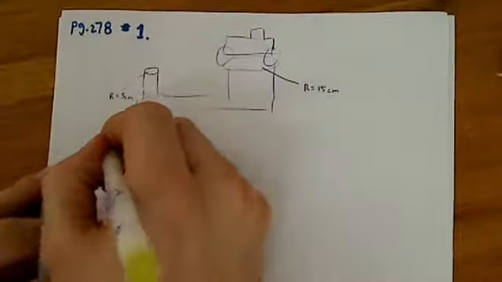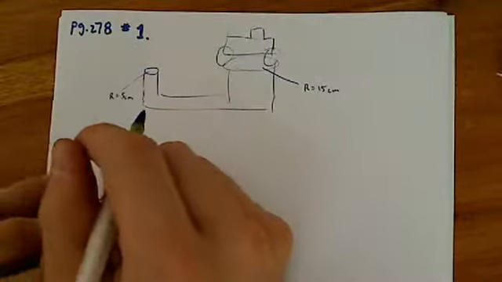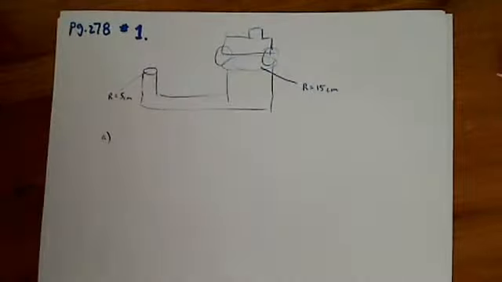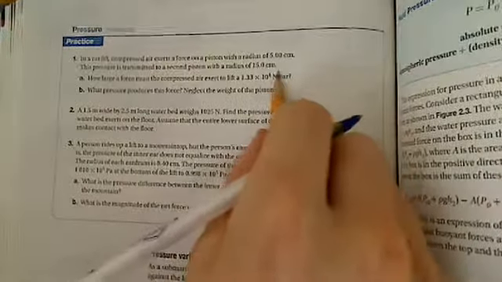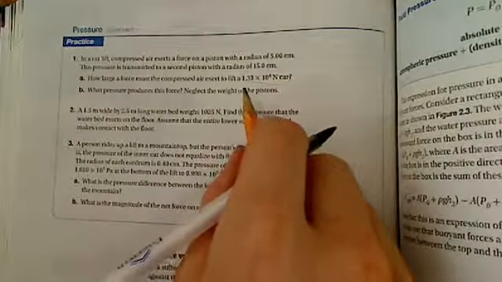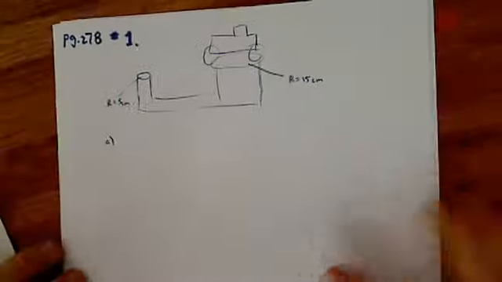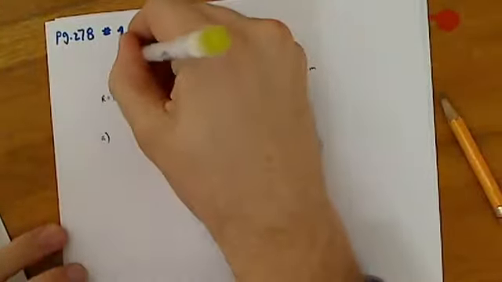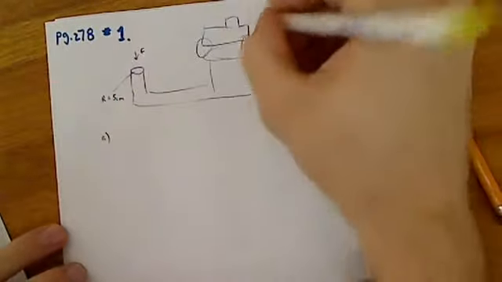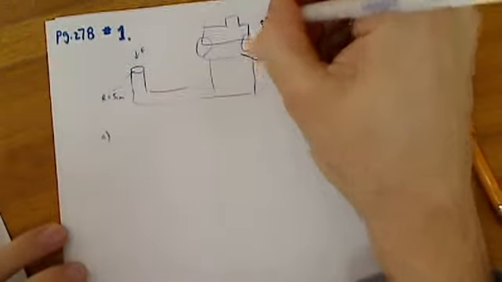Question A asks, how large a force must the compressed air be to exert a lift force of 1.33 times 10 to the 4 newtons? So we've got this car. It weighs this. This is in newtons. This is the force of gravity. We want to know how big of a force I have to apply here in order for the force here to lift the car.